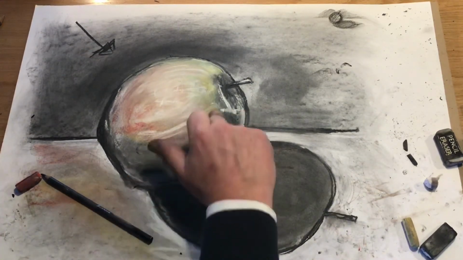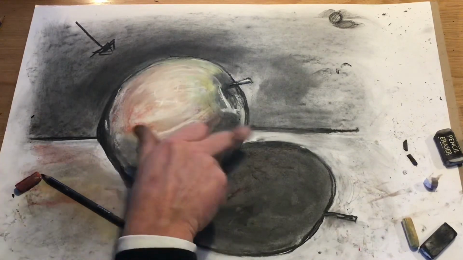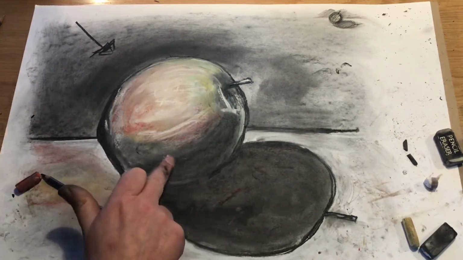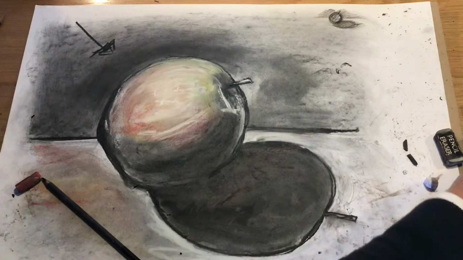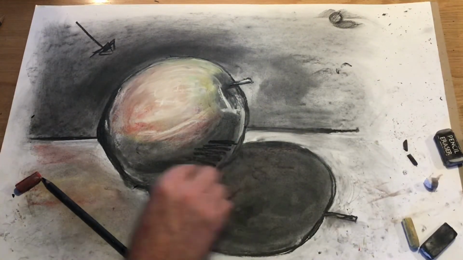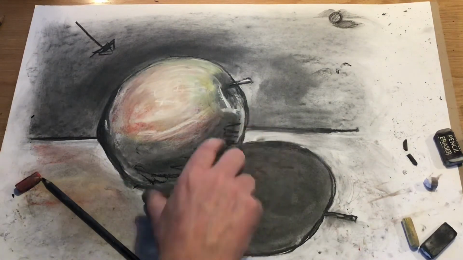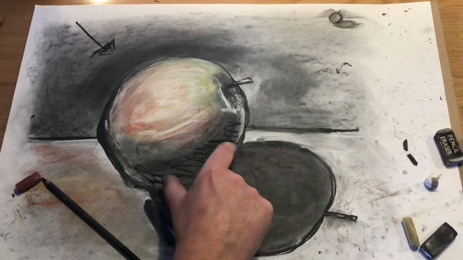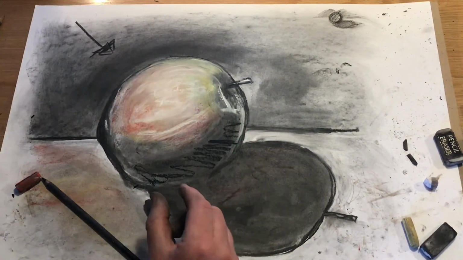which goes with the form, rather than cross-hatching side to side, which you can try. But if you do that sort of thing, what you notice is the quality of those lines is strong.